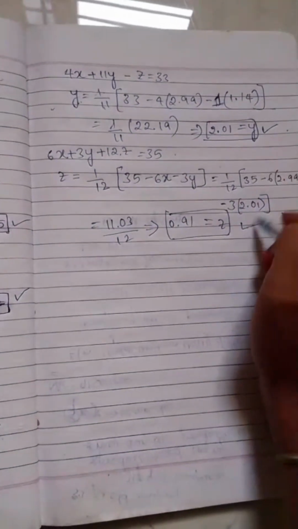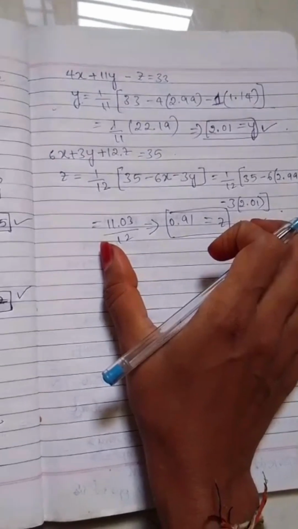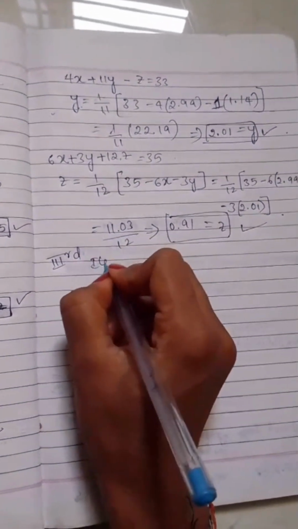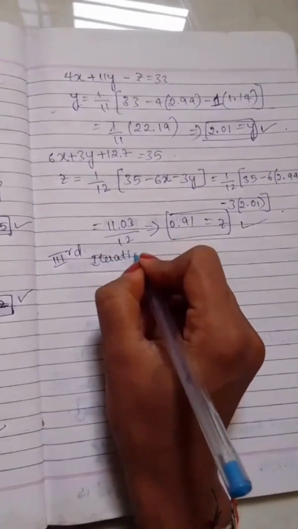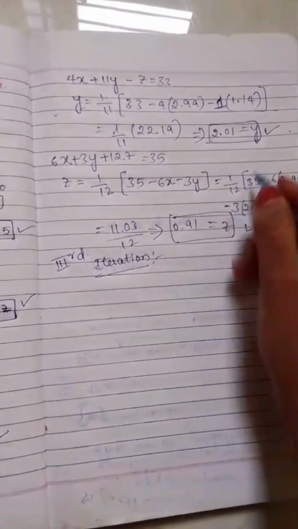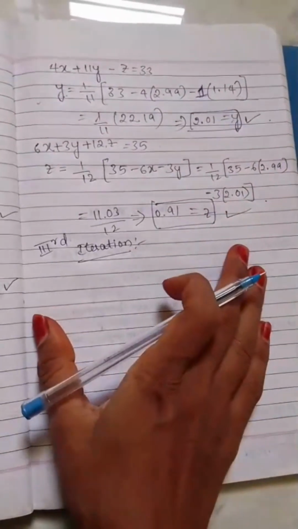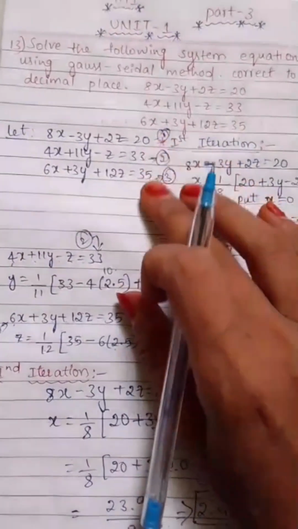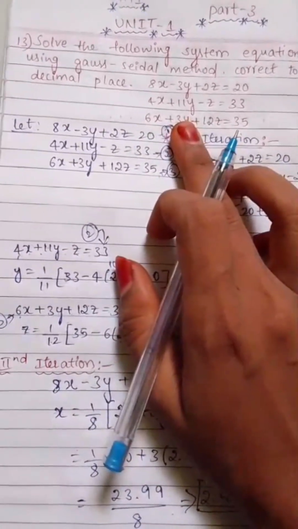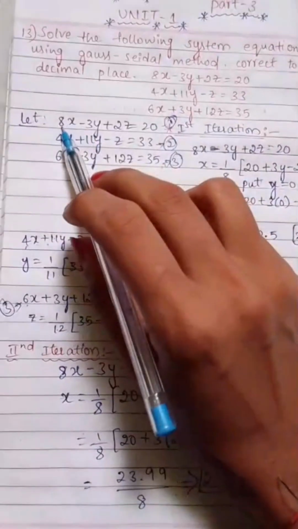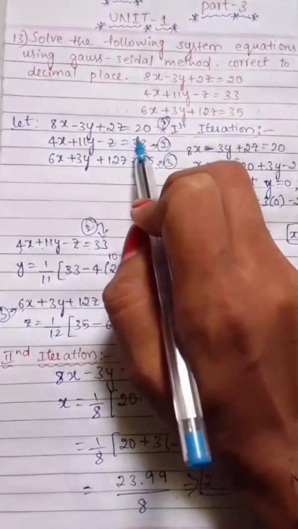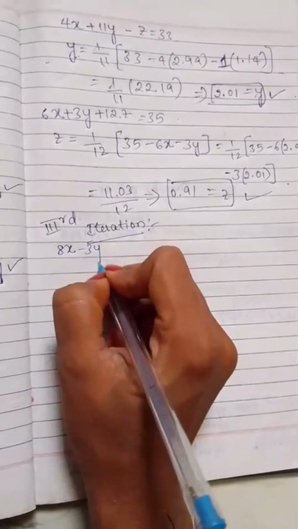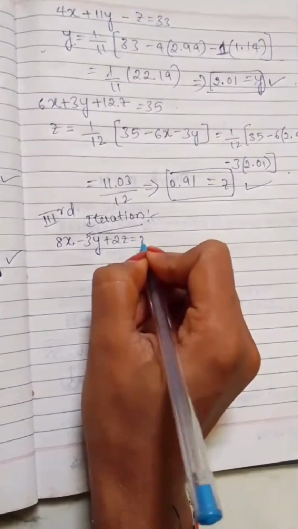I got x, y and z, all three values. Then I have to do the third iteration. Again, by taking these x, y and z values, how to find the x, y, z values? By taking the starting three equations. Take the first equation to find the x again. 8x minus 3y plus 2z is equal to 20.